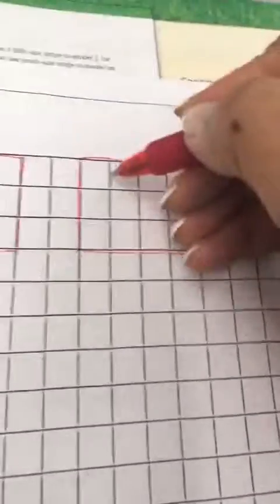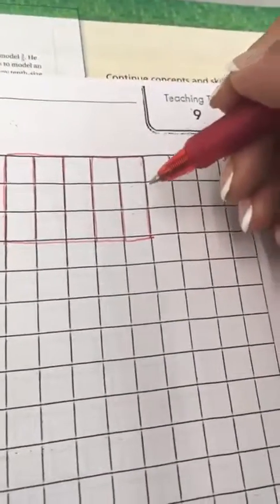And I'm going to create 5 columns, but now the denominator that I'm going to be considering is 10 because the fraction is 8/10. So I'm going to break these columns down even further.